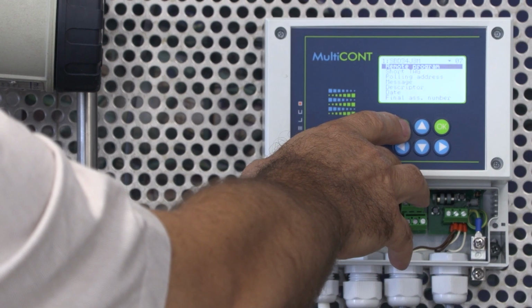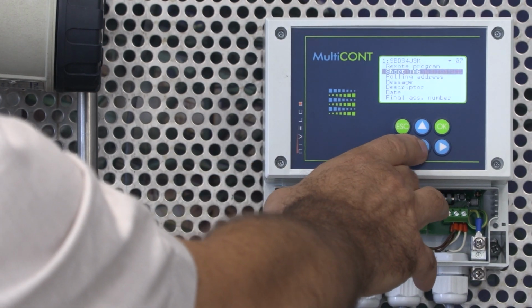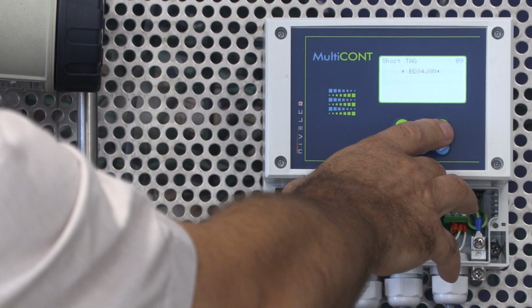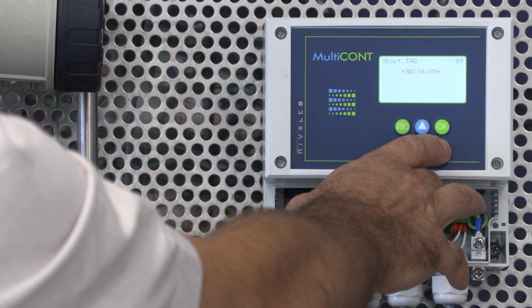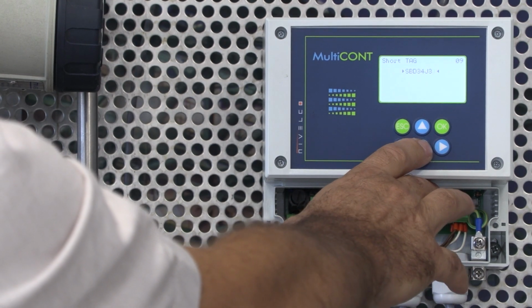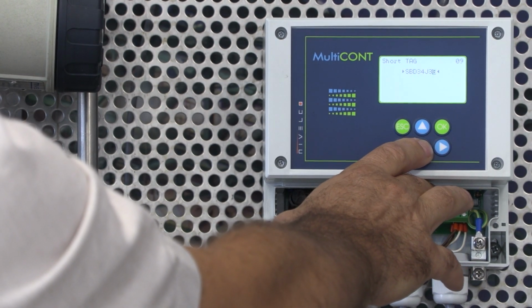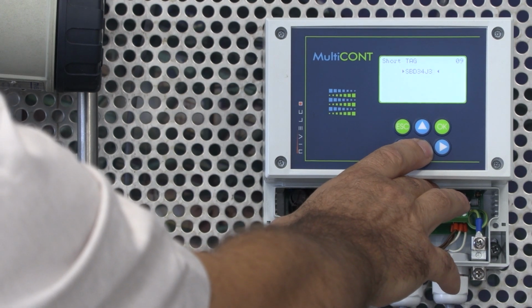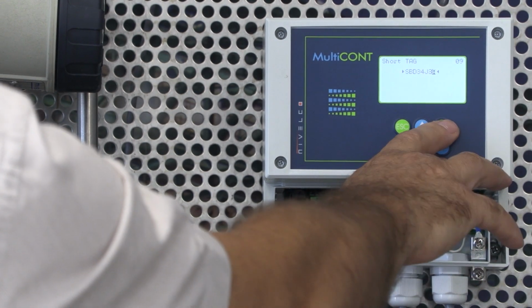To rename the device, select Short Tag in the main menu. Enter a new name for the device. And press OK to save.